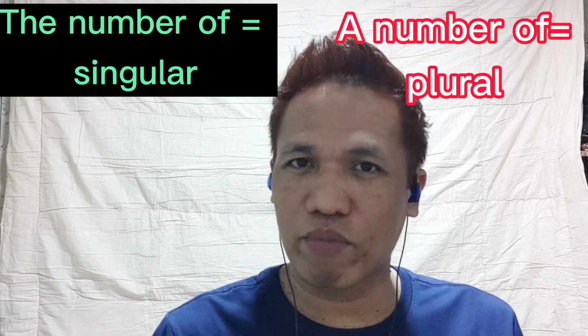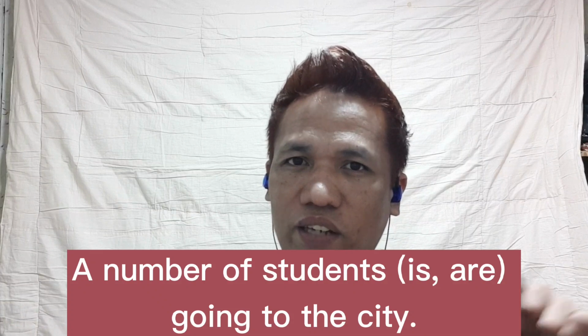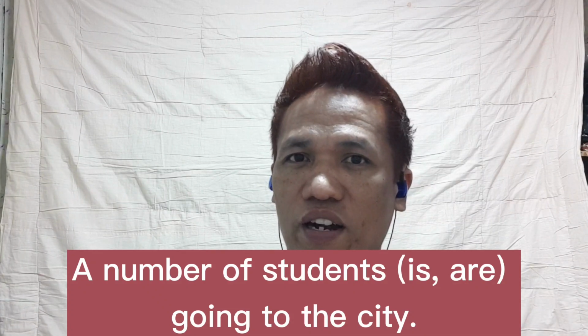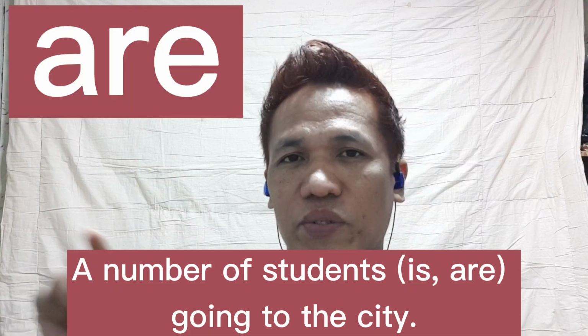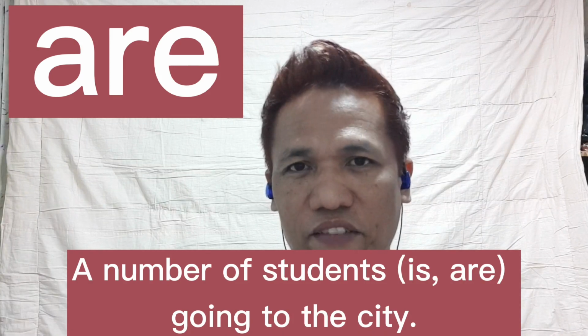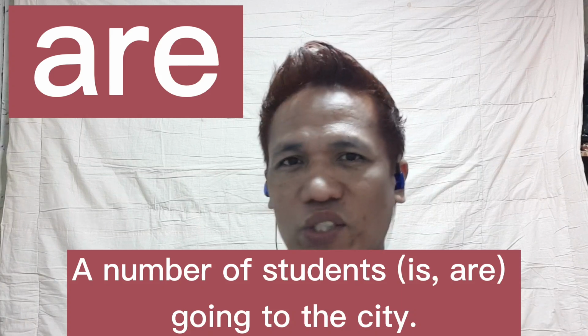Again, "the number of" is singular and "a number of" is plural. So for example, "A number of students are going to the city." The answer for this example is "are" because of the rule. The rule says so. We cannot go against the rule.